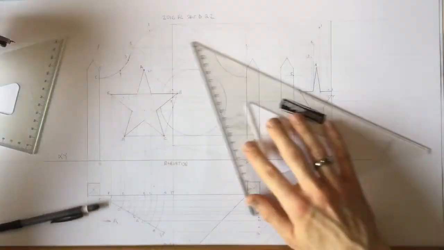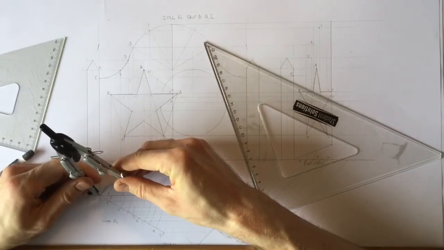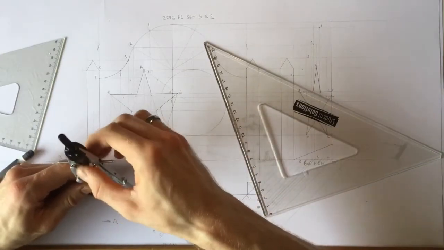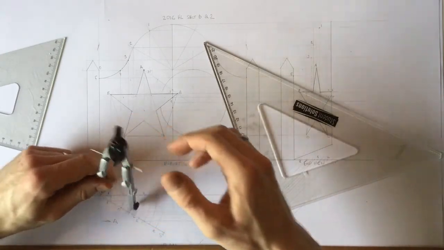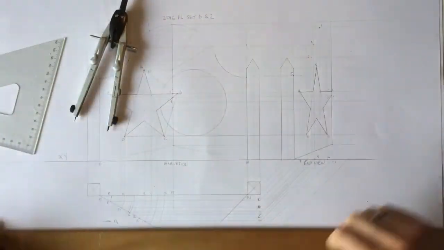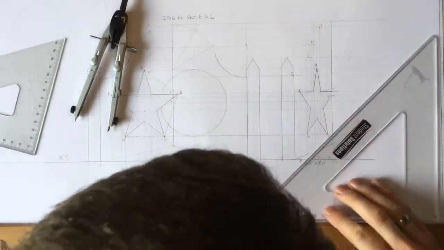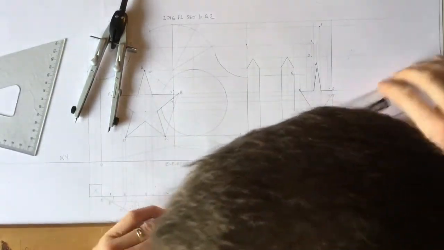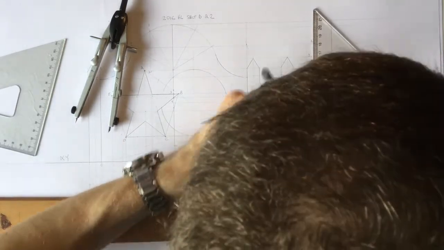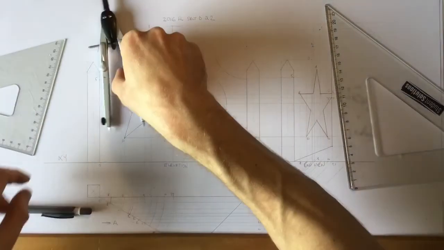Mistake with number 2. I should have rotated it. Let's go back again. That's actually 2 there. That's in line with another line already. So let's go up. Up. That's actually where 2 is. It's very close. There we go.